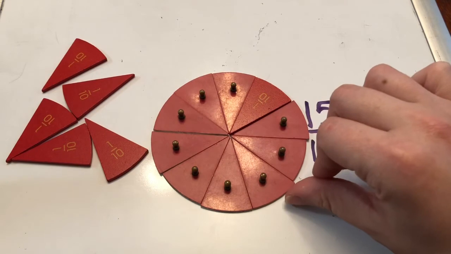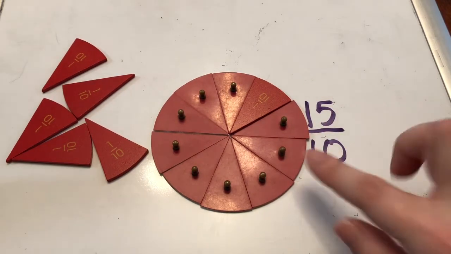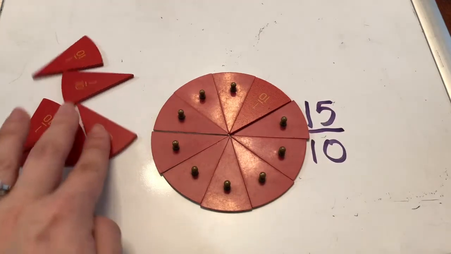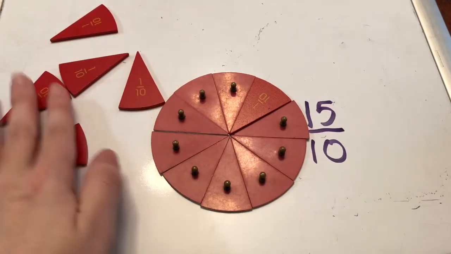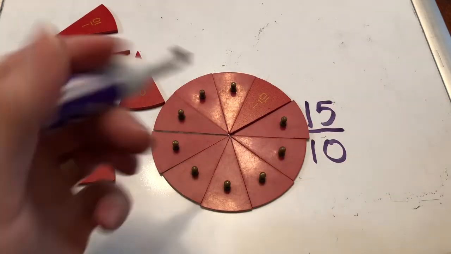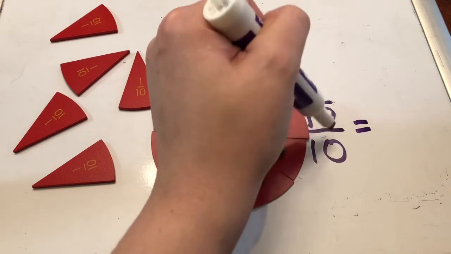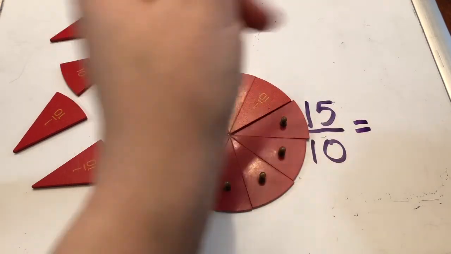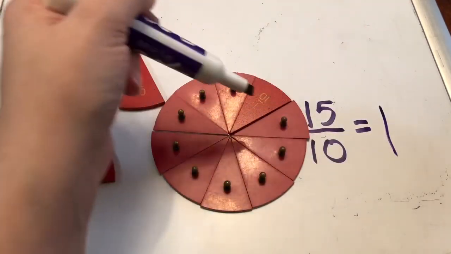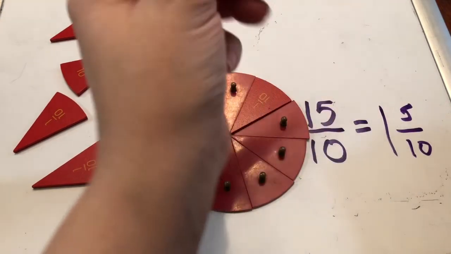Okay. So here, my tenths have made a whole. And I have 5 tenths left over. I have 5 extra tenths. So my mixed number, this was my improper fraction, my mixed number will be 1 whole and 5 tenths.